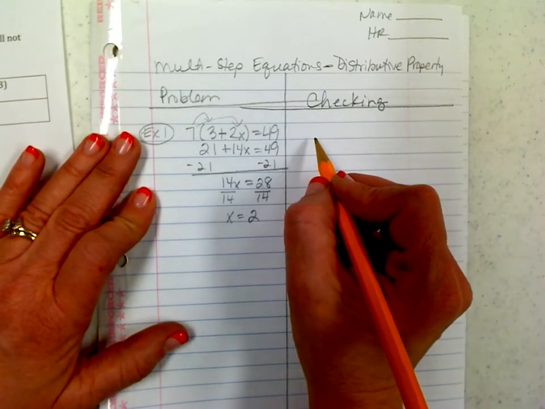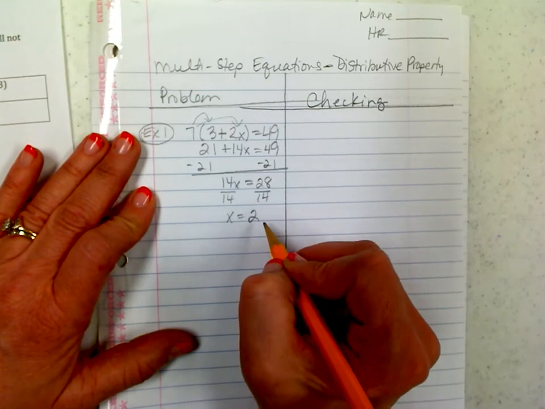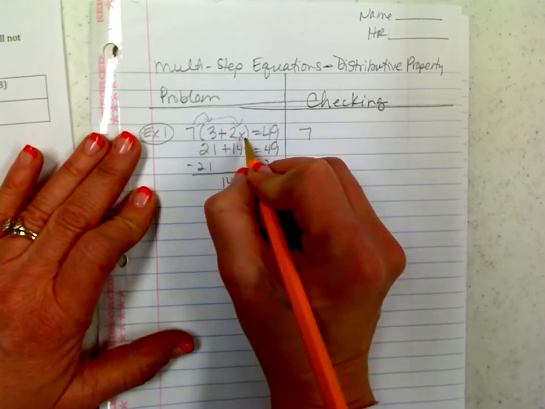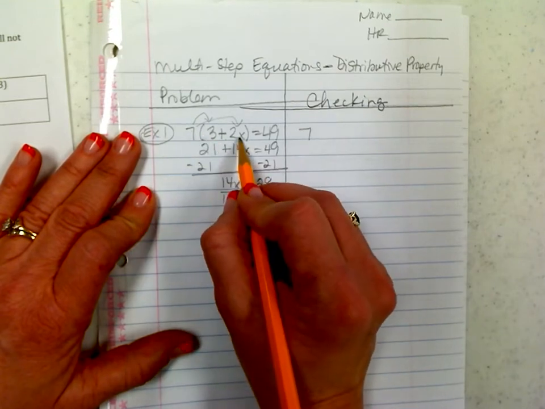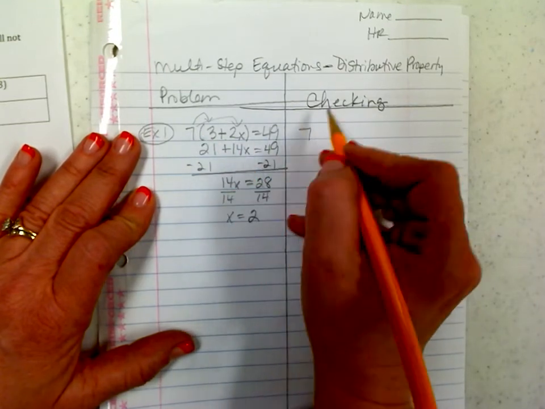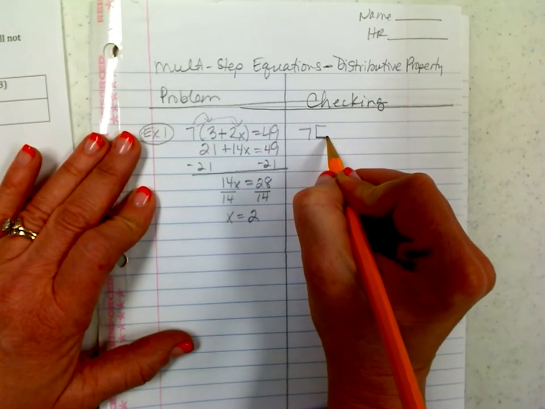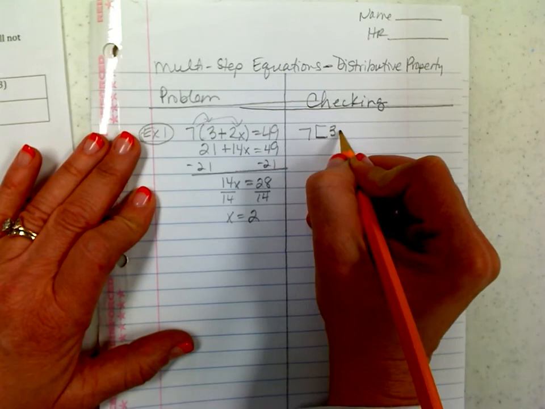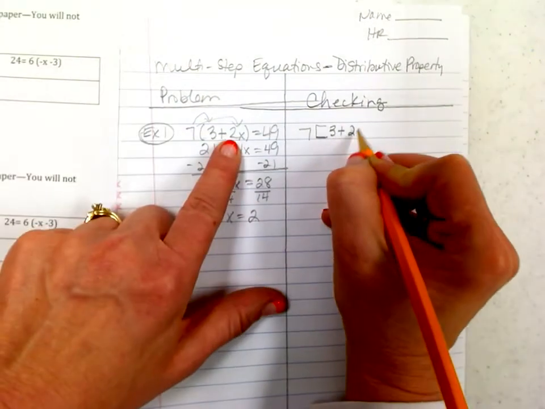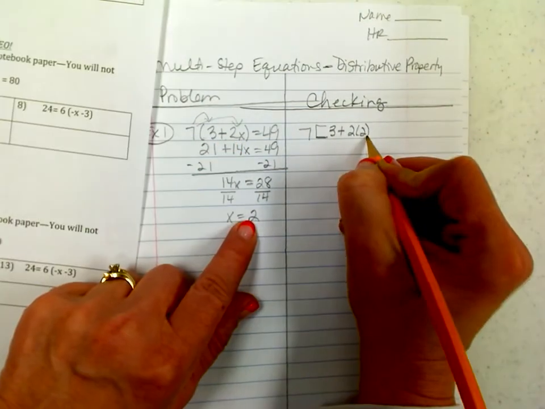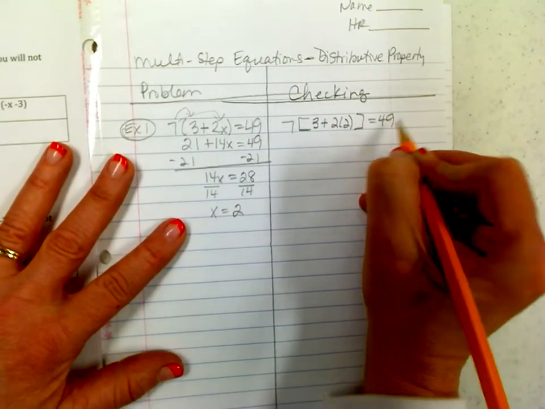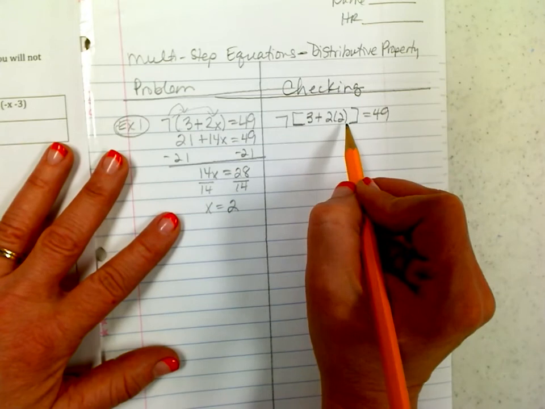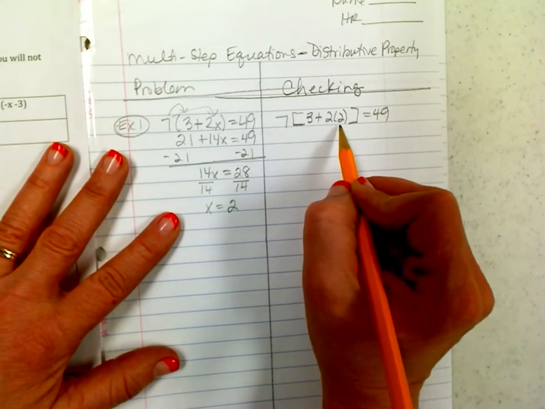We're going to solve it by order of operations. So here's what's going to happen. You're putting the 2 back in for the x, but notice we have parentheses here. Sometimes if we have double parentheses, it's confusing. So you can use a bracket. You can change the outside parentheses to a bracket. And you have 3 plus 2 times 2, close bracket, equals 49.